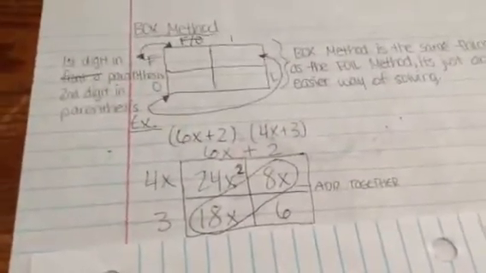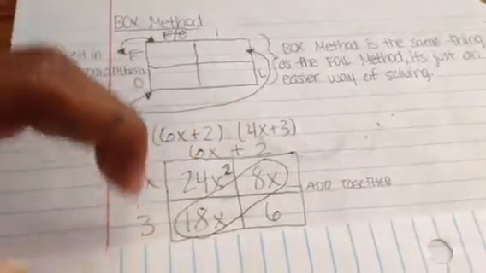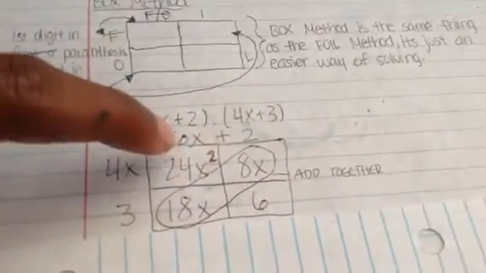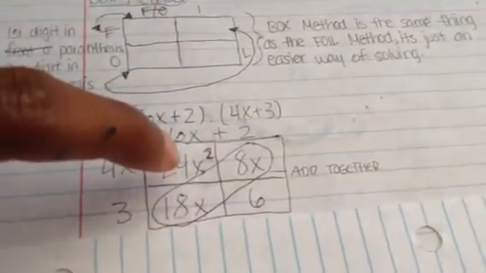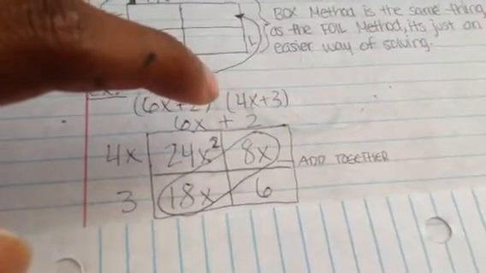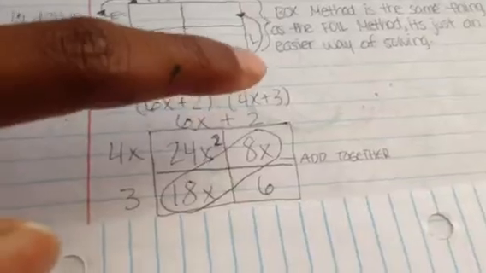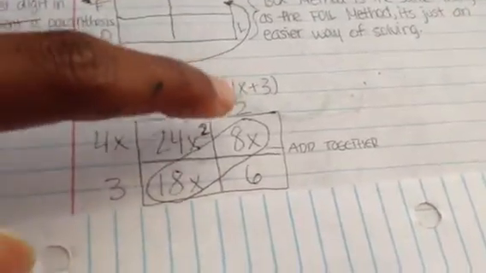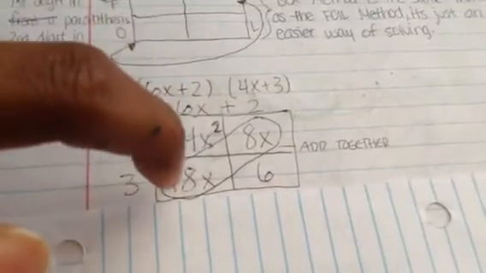So, remember how we did the FOIL method and we had to do first times first? Well, now in the box method, we put the first digits in the parentheses, which are 6x and 4x, on top of this box, and we get 24x squared. Then outer times outer, 6x times 3, and it's right here because we put the second digits here in the parentheses, so it's going to be 18x.